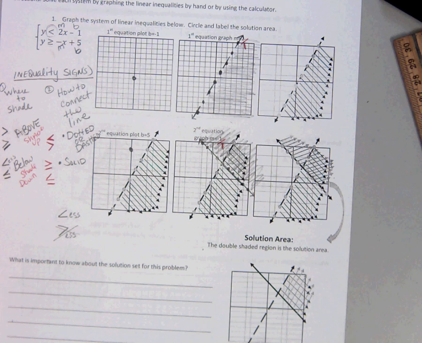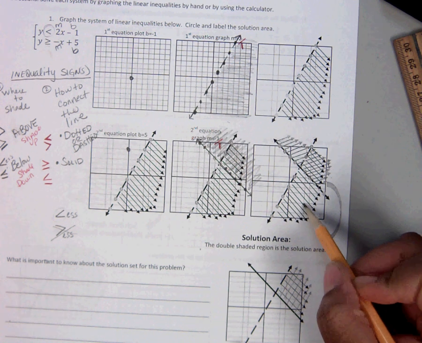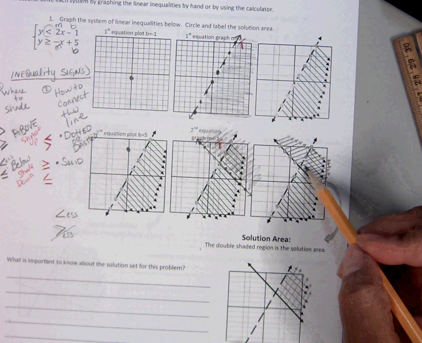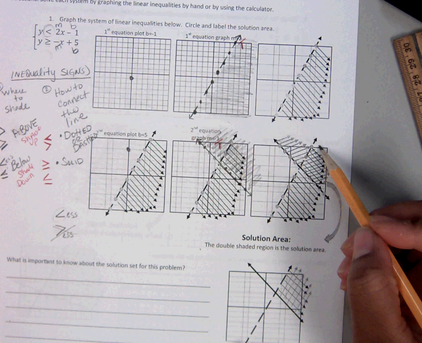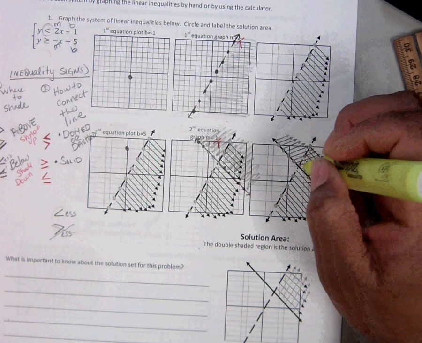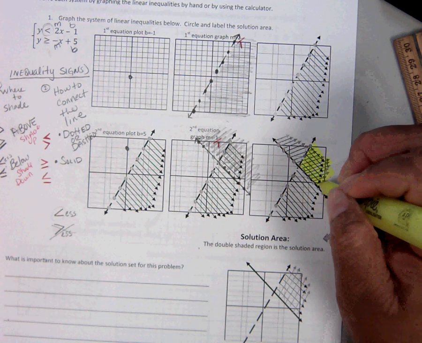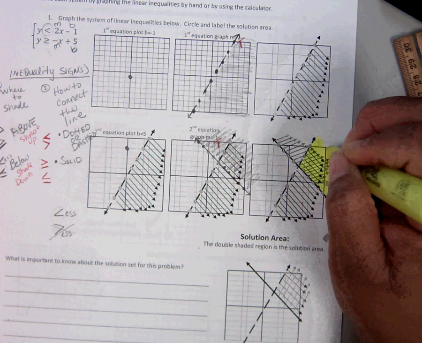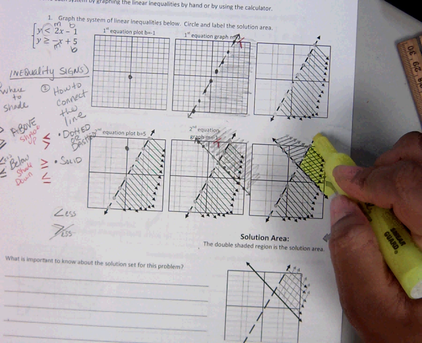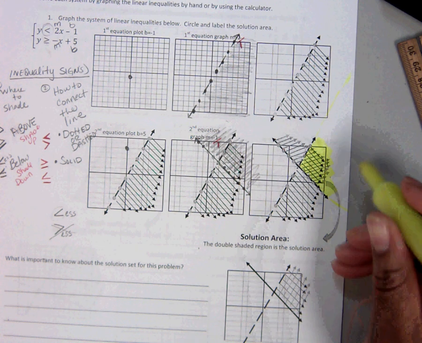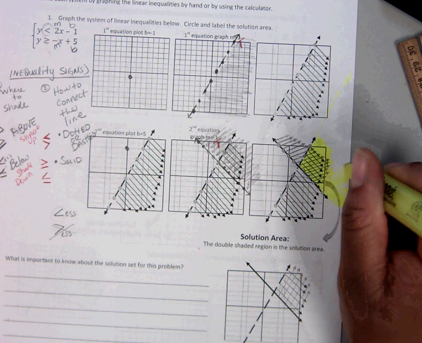Let's try this one down here. I see shading, but I only see shading once. Let's try here. We see the shaded region, the double shaded region here. I'm gonna highlight it. And everything you see highlighted would be considered the solution. And actually it keeps going because of the arrow. So I can highlight all of that.